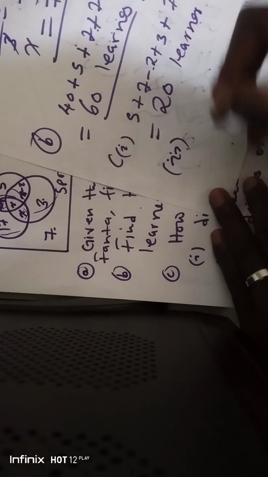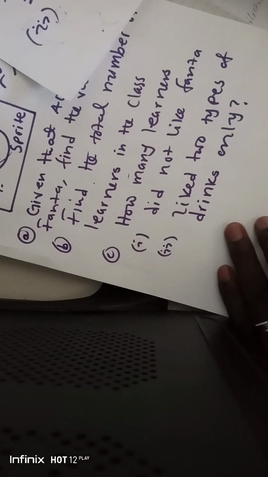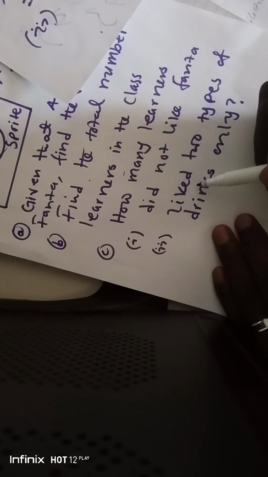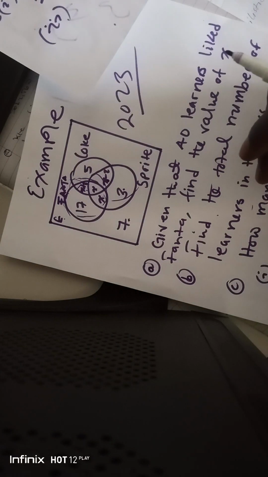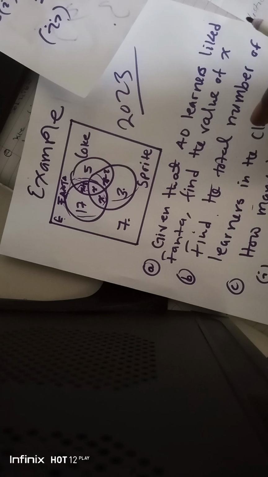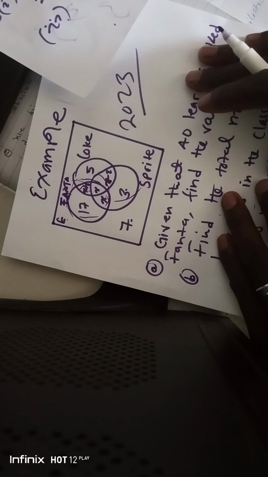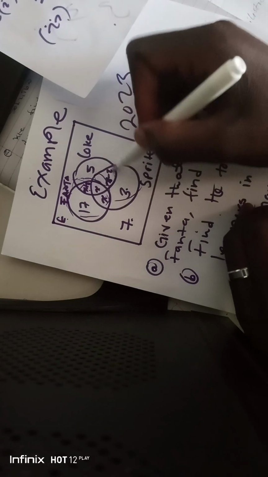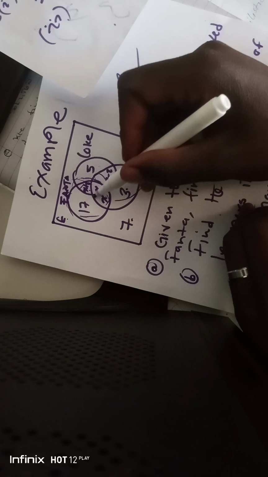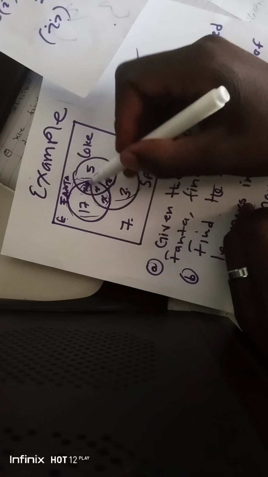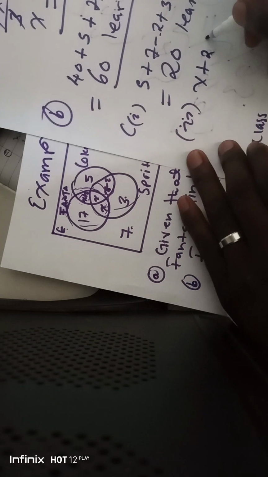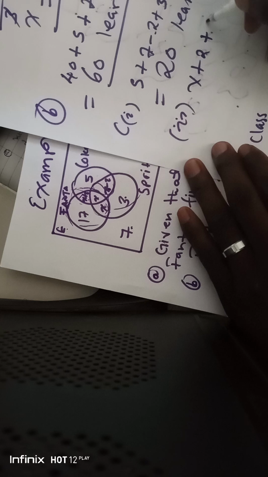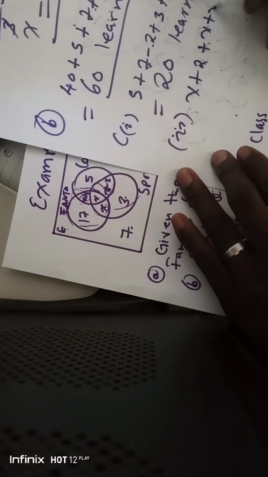Then part B sub 2 is saying, how many learners liked two types of drinks only? Two types of drinks only. Meaning they either go for Coke and Sprite, Fanta and Coca-Cola, not including any other. So for those who like two types of drinks only, we have this part here. They liked Coke and Sprite only. This one, they liked Sprite and Fanta, as well as this one, Fanta and Coke. So we add those. It is x plus 2, plus x, then plus x minus 2.